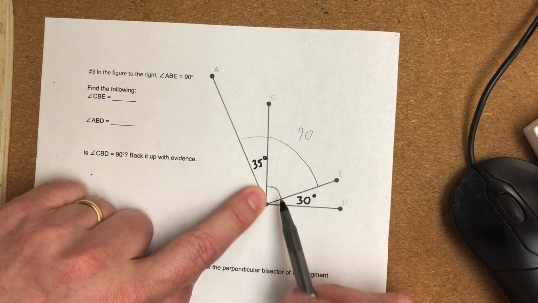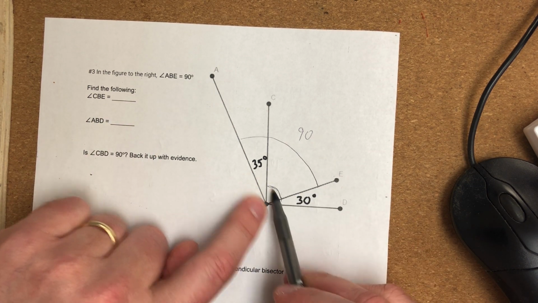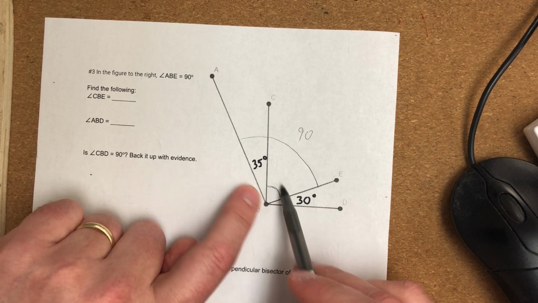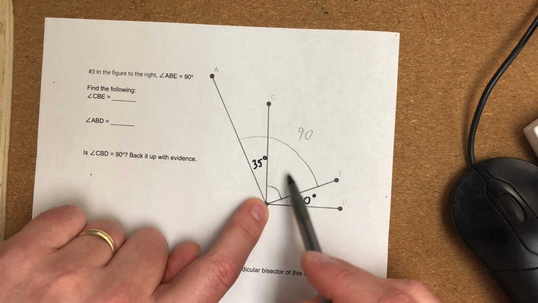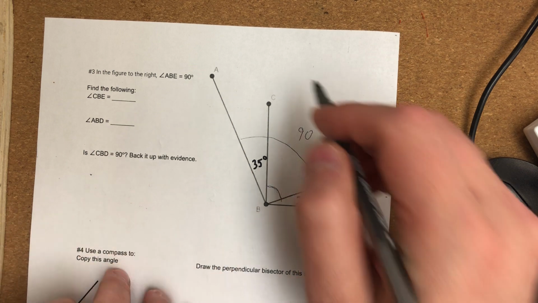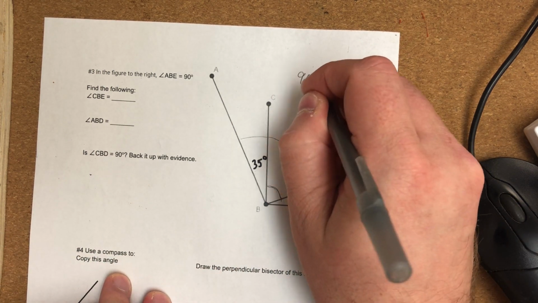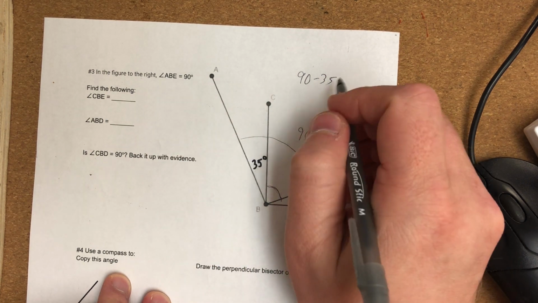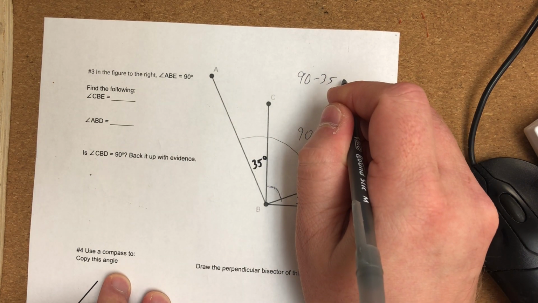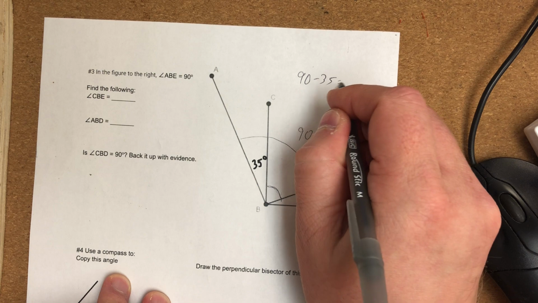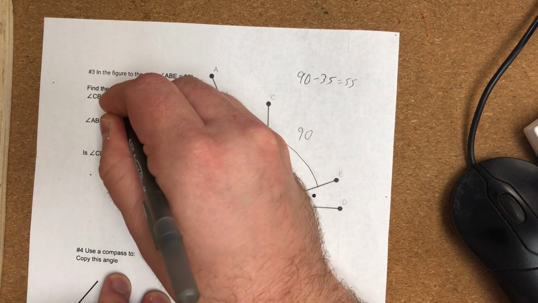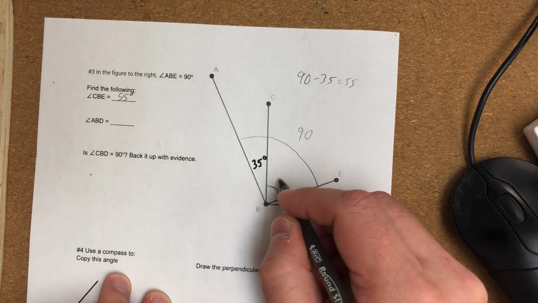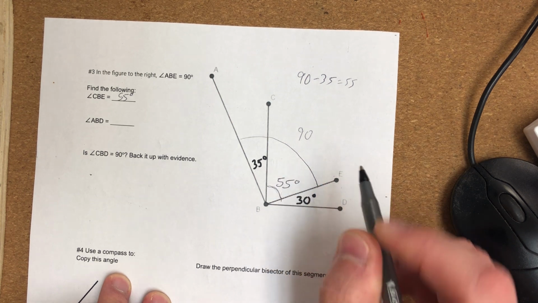So we know this piece and the 35 together is 90. So we just need to find the missing piece. So we could do 90 minus 35, and that's going to give us what goes there. Well, 90 minus 35 is not 60 because there's that 5 there, so it's 55. So this is a 55-degree angle.